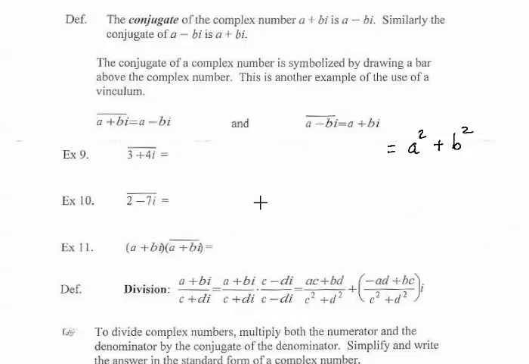If you take a complex number such as 3 minus 2i, and you multiply it by its conjugate 3 plus 2i, then what you can do to quickly calculate this is simply take the numbers 3 and 2, and add the squares of the 3 and 2, and you've got your answer.